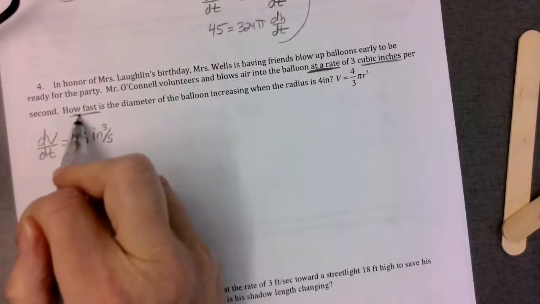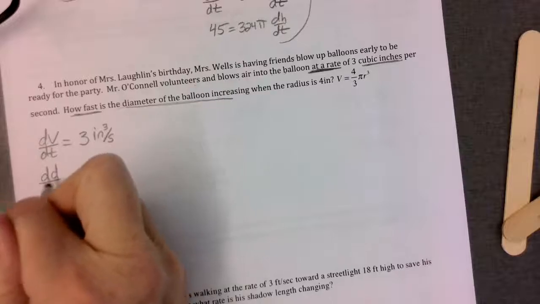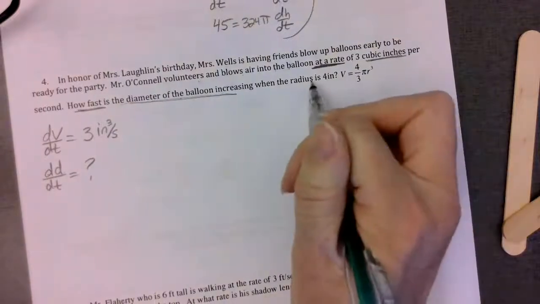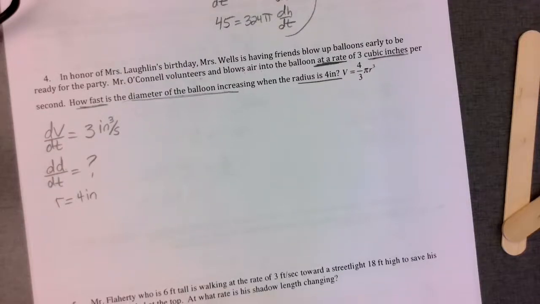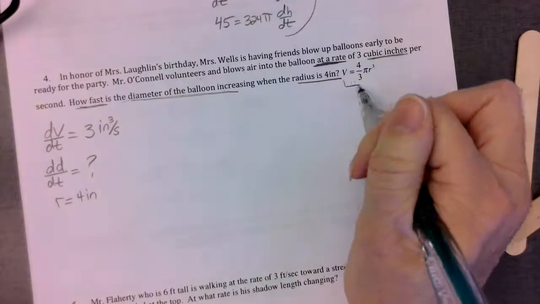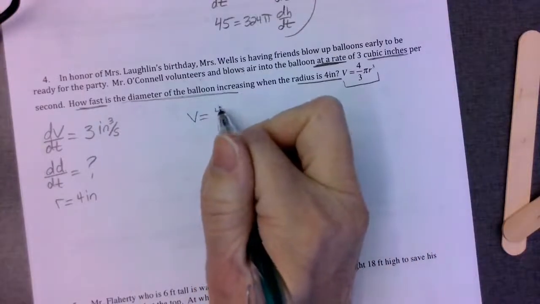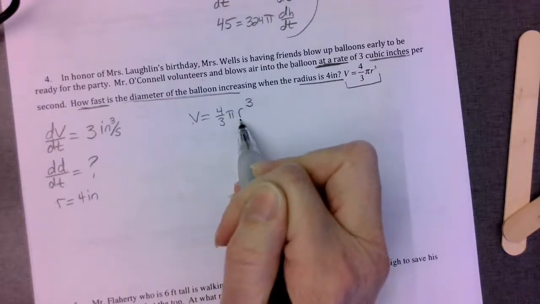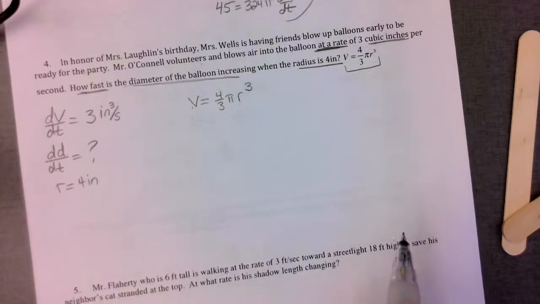How fast, that's a rate, is the diameter of the balloon increasing? dD/dt, change in diameter with respect to time, is the unknown. Then it says when the radius, so when we're at just 4 inches for that balloon. This one, sometimes you're given the volume formulas for ones that are a little bit trickier to remember from geometry. If I notice, I have V equals 4/3 pi r to the third. Volume changes as the radius changes. So there's no plugging in for anything over here as a constant.